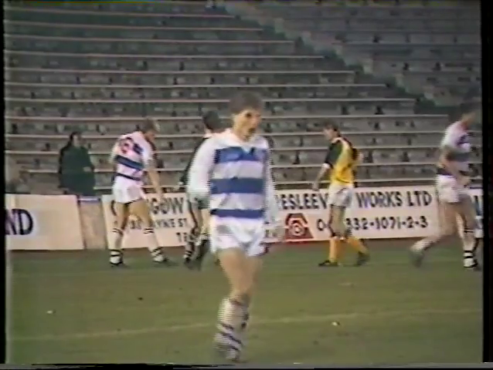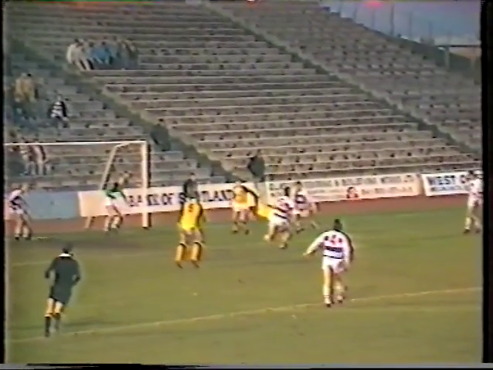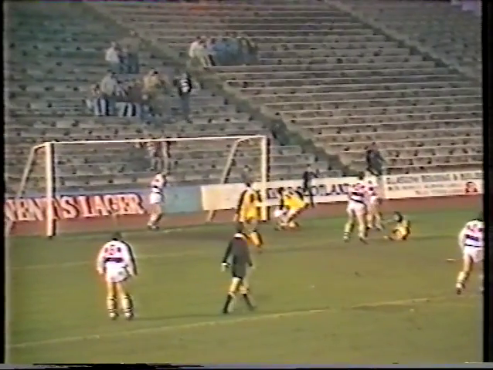But another good Dumbarton move, building up on the left with Burke's pass to Simpson. Simpson sending over an excellent cross. Neither Joe Coyle nor Jerry Crawley could get a first-time chance at it. Then the acrobatic effort from Joe Coyle, well saved by the keeper.